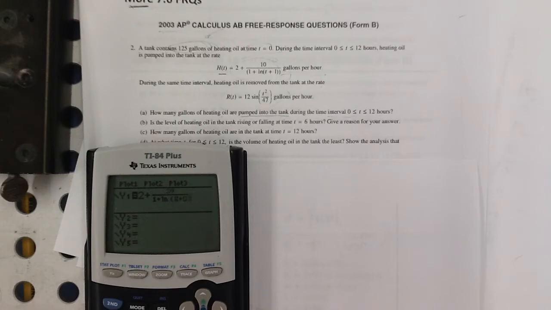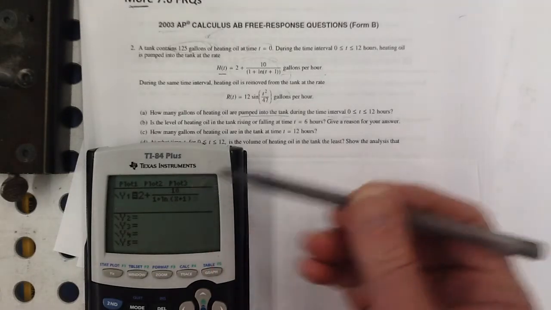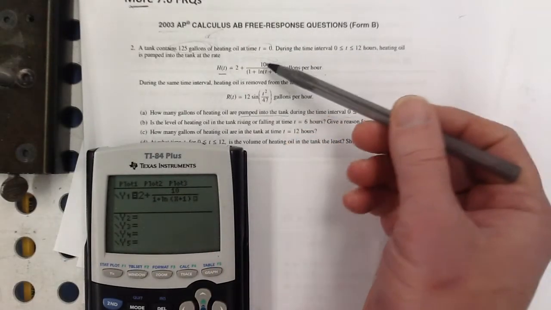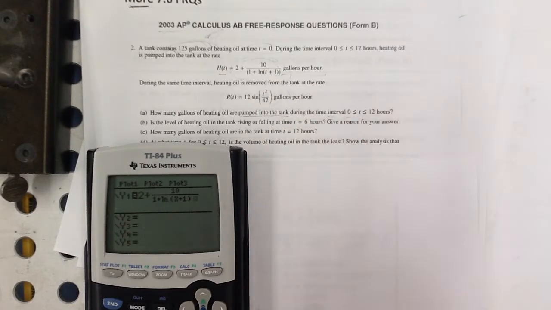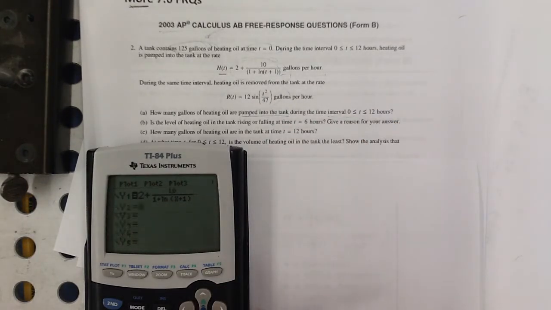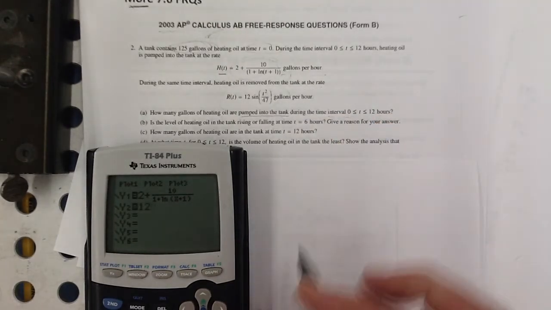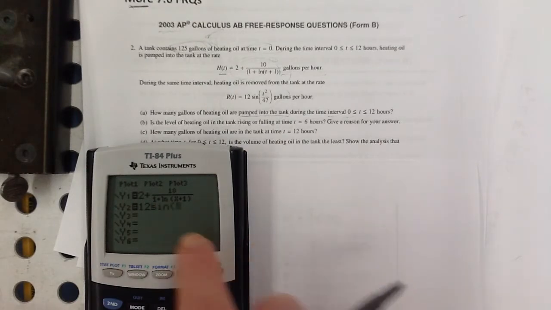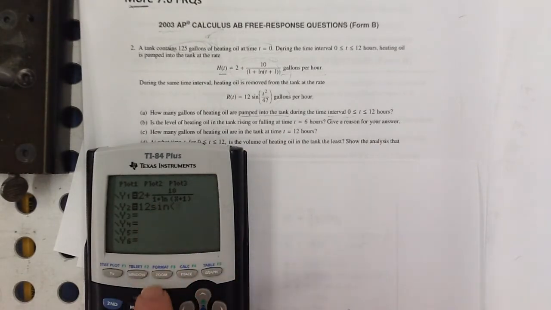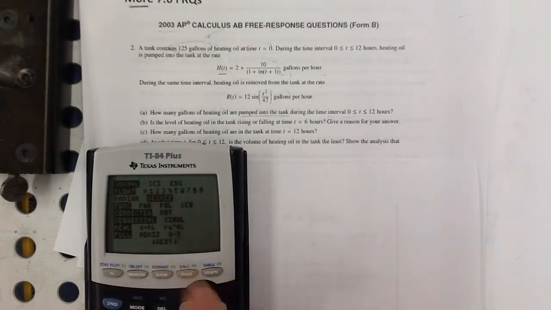Alright, and then I'm just going to take a sec to make sure that I've got that all right here. And then in y2, while I'm here, I'm just going to go ahead and put in this one, 12 is the sine. As soon as I ever hit that sine button or cosine or tangent, I'm going to go to my mode and make sure that I'm in radian mode because I'm in calculus class.